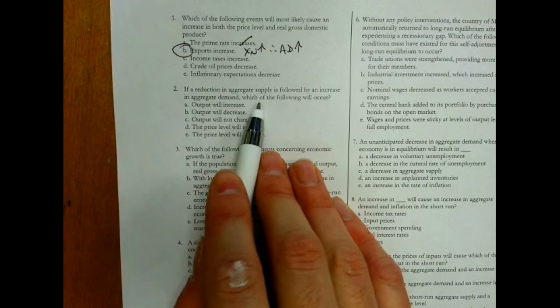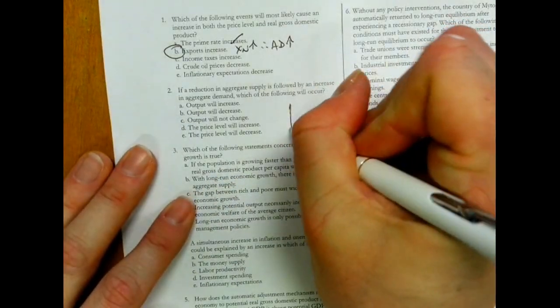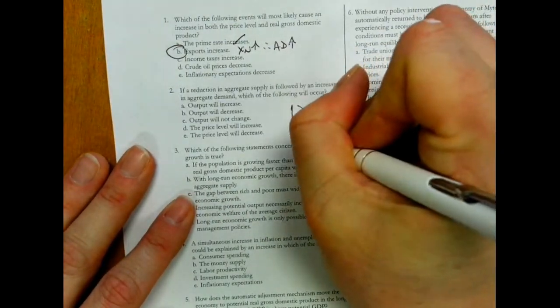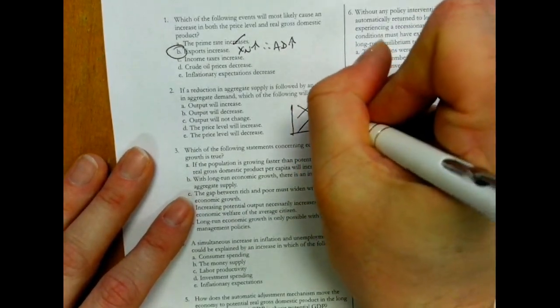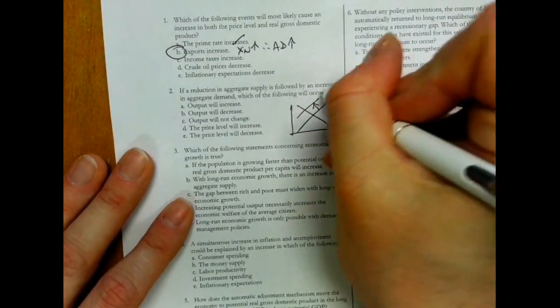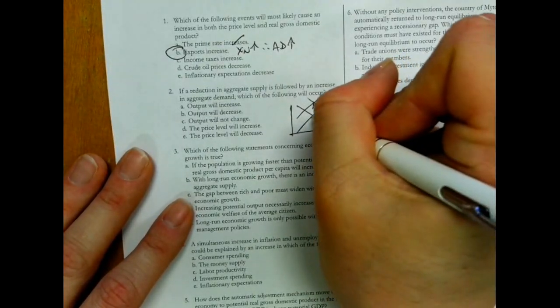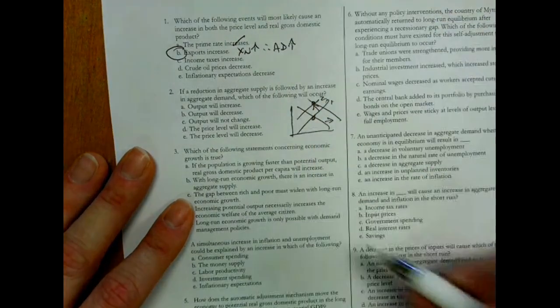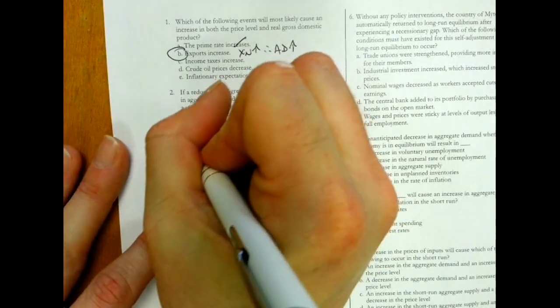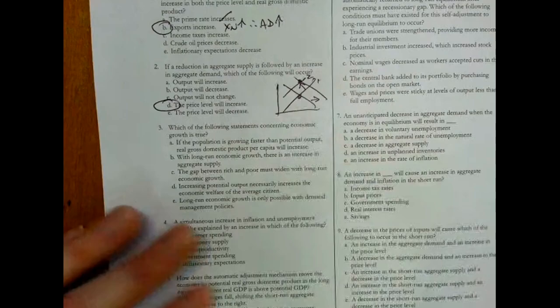Number two, if a reduction in aggregate supply is followed by an increase in aggregate demand, which of the following will occur? So what do we have here? We have a reduction in aggregate supply, that's to the 1 to the 2, and then an increase in the aggregate demand to the 3. So we went from here to here to here. Based on that, I know that prices went up, so D is our right answer. So the kind of thinking about this one is just by draw a little quick graph and see what it looks like.